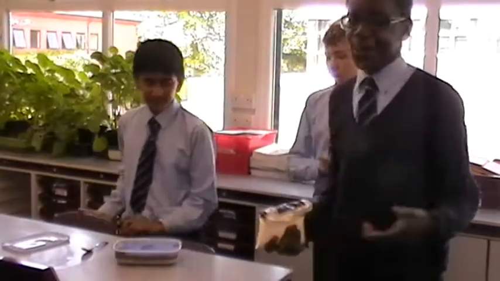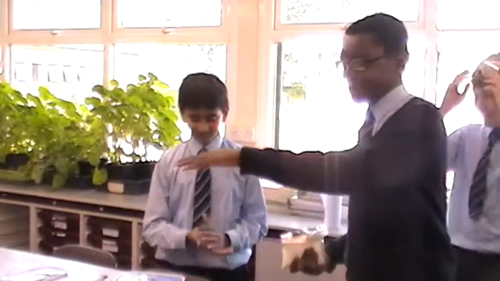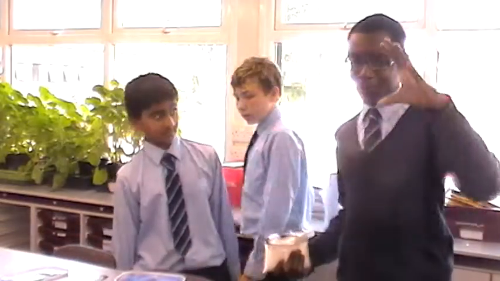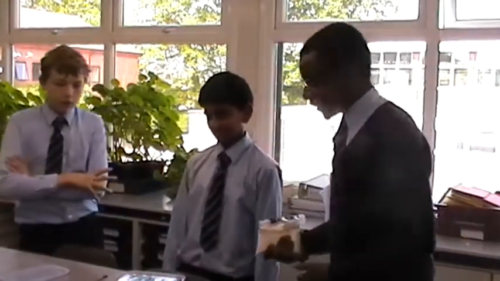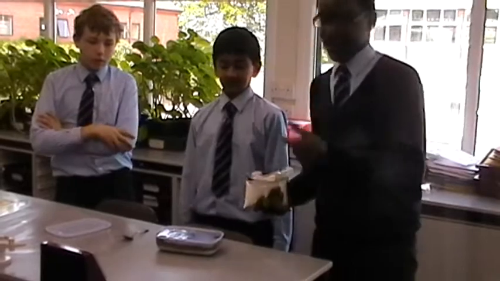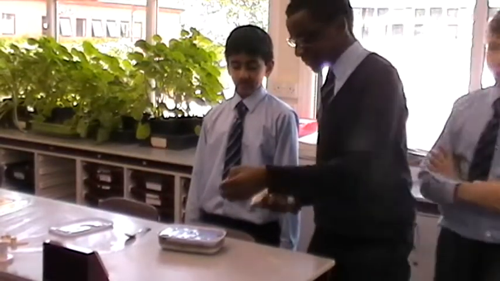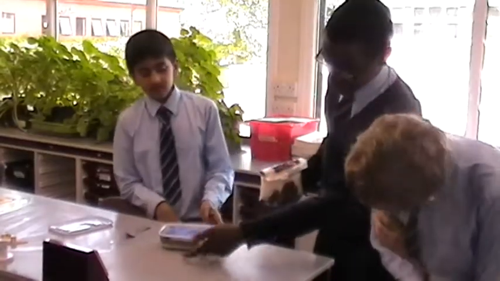Should we say what we're representing first? Basically, it's representing the sediment that's deposited on the seabed and then formed into layers of rock. What we've done is we've got salt and we mixed it with water to make it kind of join together, and it's settled in layers.